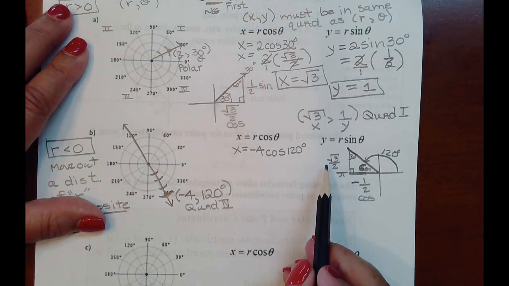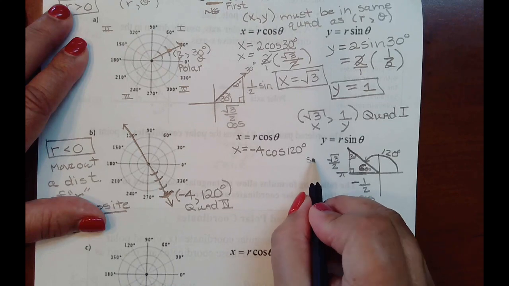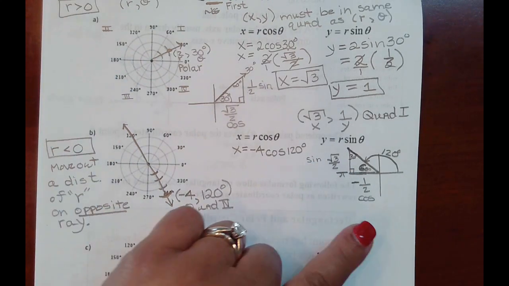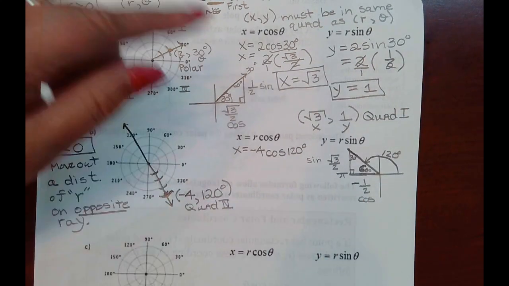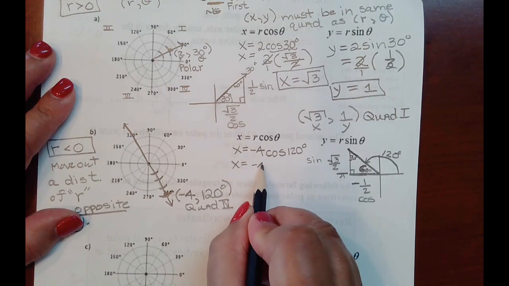Okay, whereas this value that is on the vertical leg, that represents the sine or the y value, and y values are positive there. So this is negative, this one's positive. So when I go to do x and y, let me continue with x here. It's going to be -4.